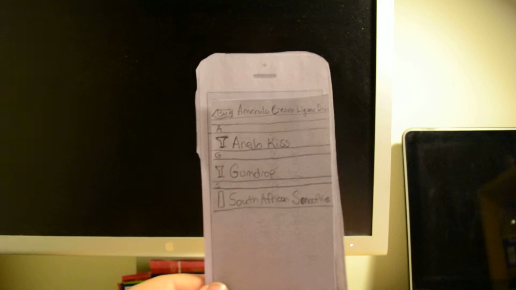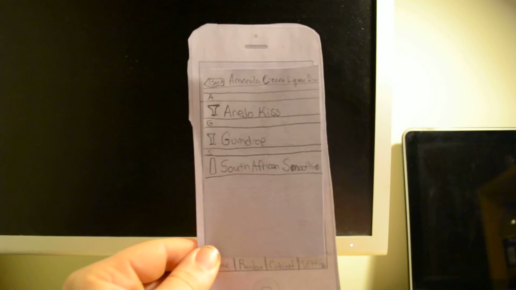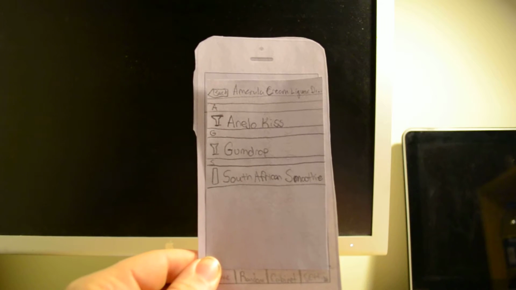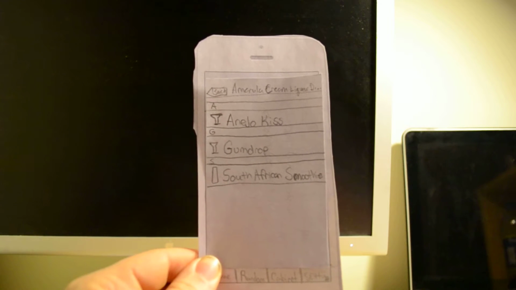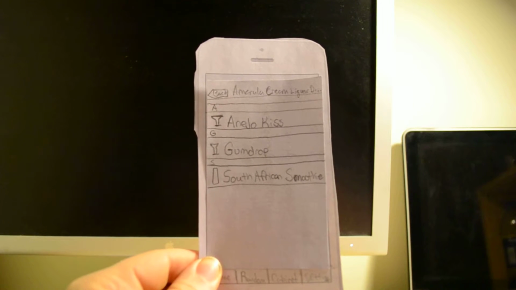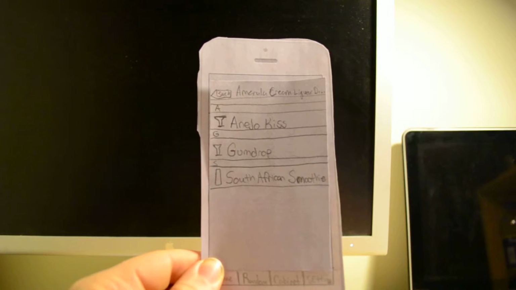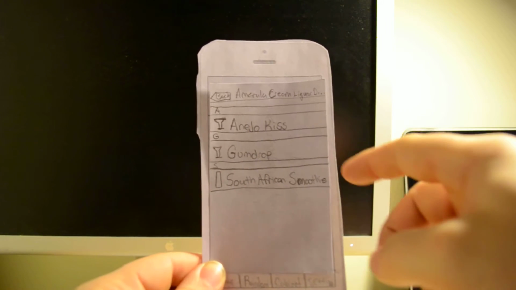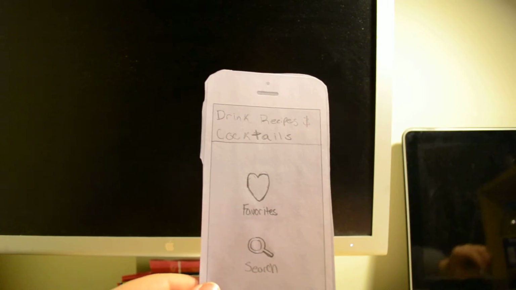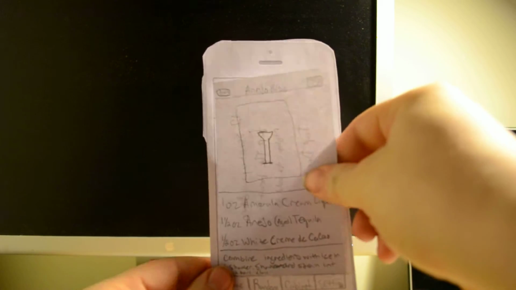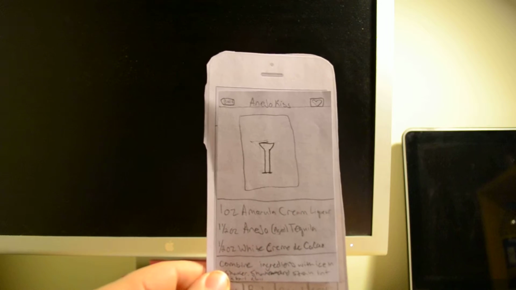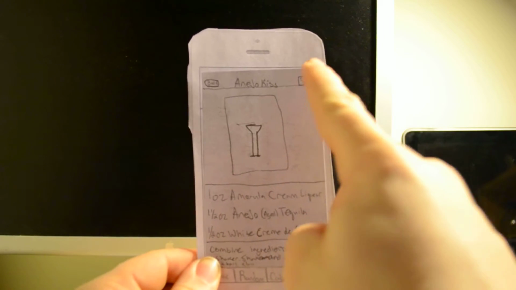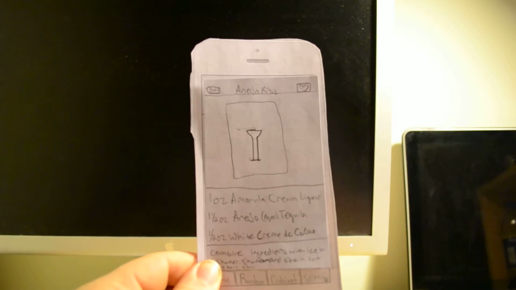And once you tap on that, that's going to come up with a whole bunch of different drinks that include that specific ingredient that you picked. So for this, we have 3 different drinks that came up for Amarula Cream Liqueur. So we're going to go ahead and tap on Anejo Kiss. And our recipe for Anejo Kiss comes up, and here we can scroll up and down. We can also, in the top right corner, tap the heart to add the drink to our favorites.